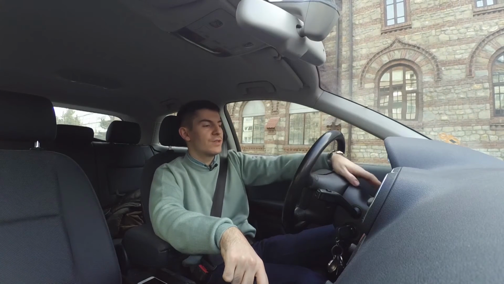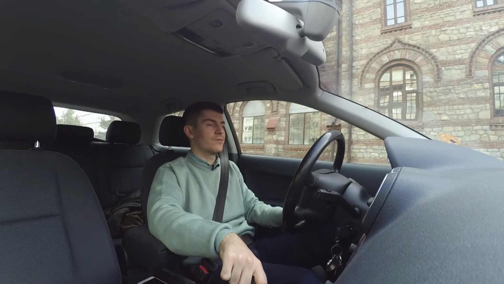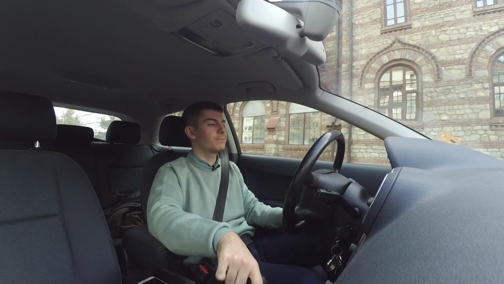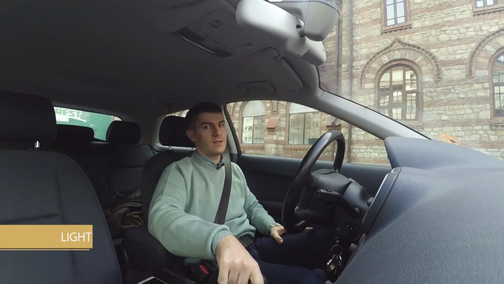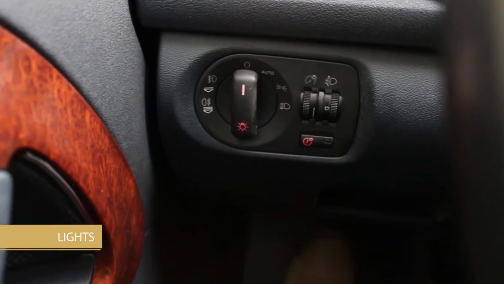The trip can be found here. You can reset the number of kilometers or miles that you've driven. That would be quite useful when you're driving from A to B and you want to know the exact distance from them. Headlights and taillights can be turned on and off from the driver's side on the left.